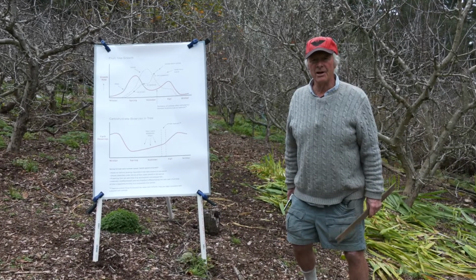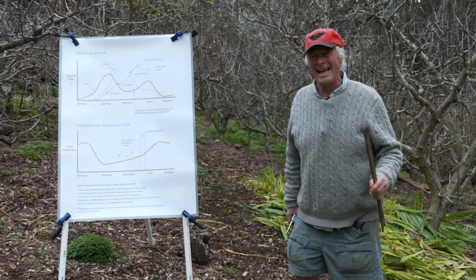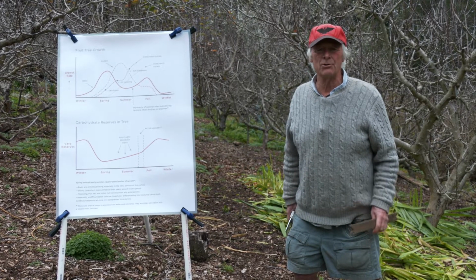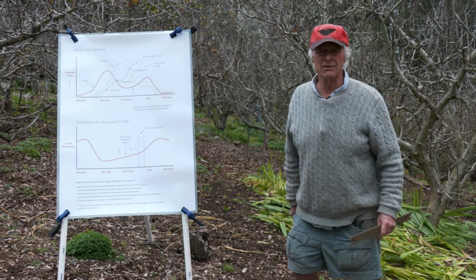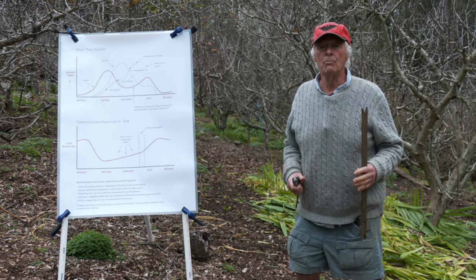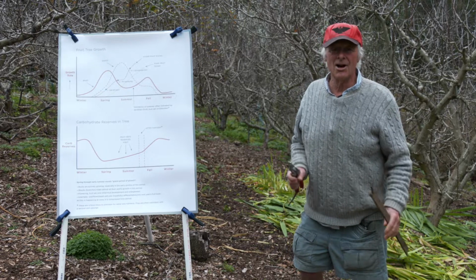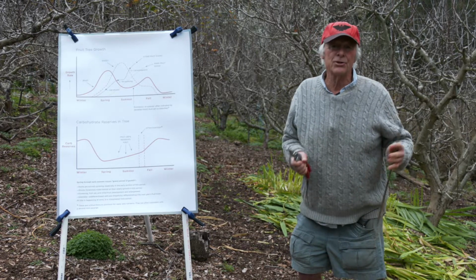All right, here we are at the Allen Chadwick Garden, UCSC, about 3.8 miles inland from the ocean, the Pacific, at about 800-foot elevation. It's February, it's winter, but it won't be for long in our climate. Let's talk about dormancy.